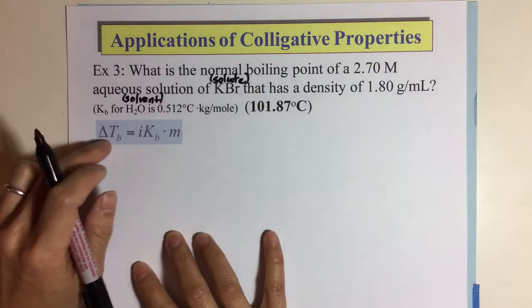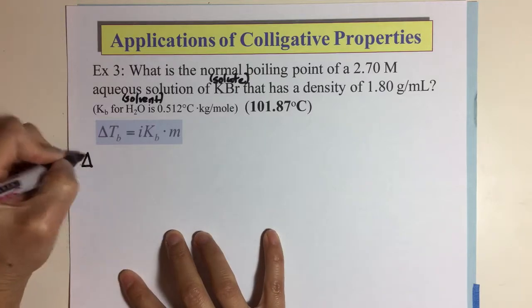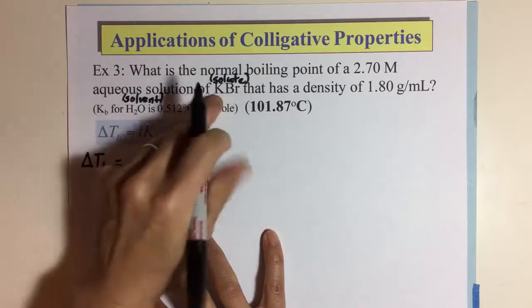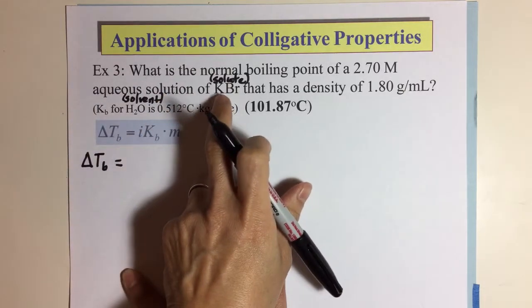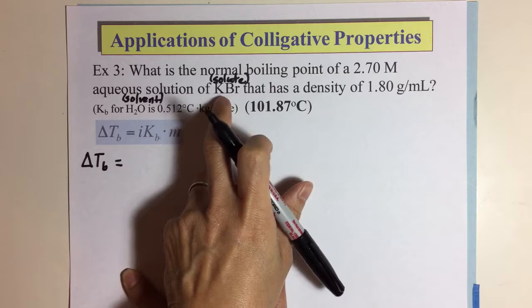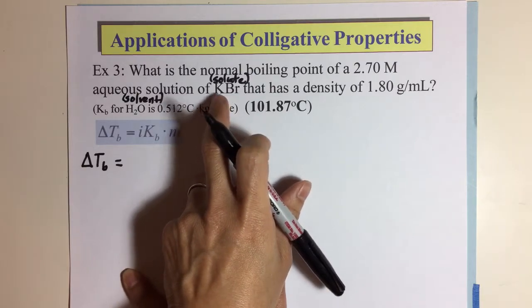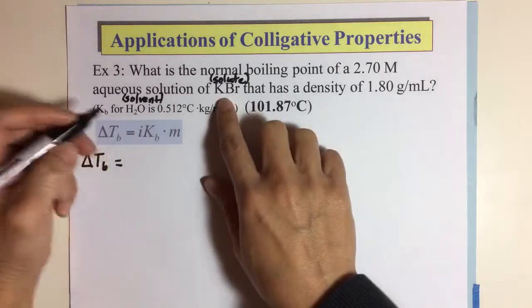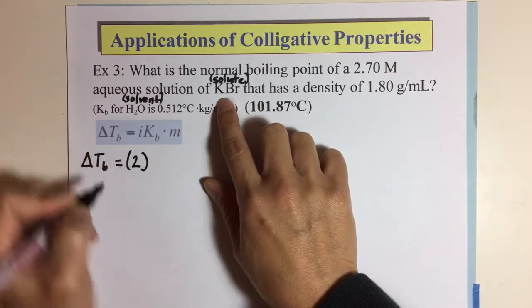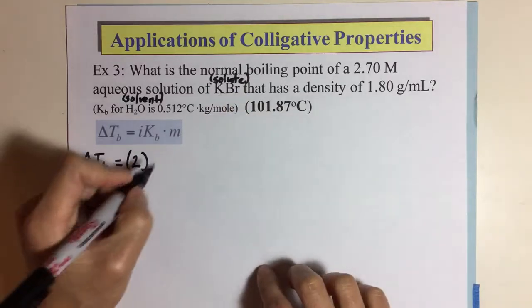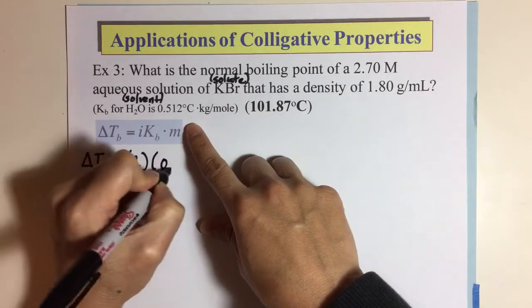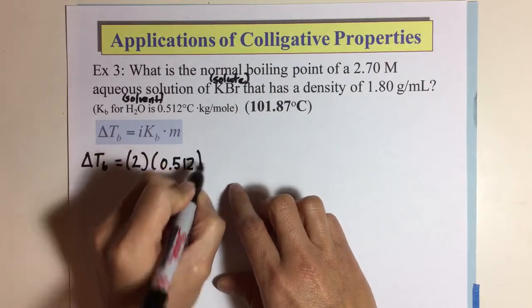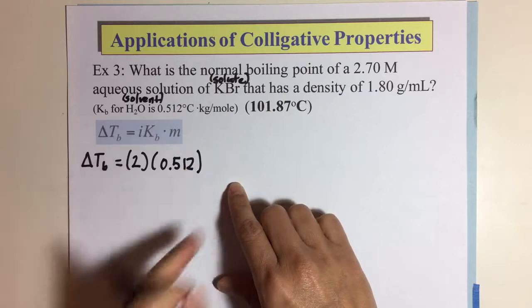So to find the change in temperature, we're going to need all of these variables right here. I, the van't Hoff factor, assuming that the measured and the actual particles dissociated are the same. The van't Hoff factor for KBr is 2 because it breaks up into 2 particles, K plus and Br minus. The Kb is given to us. It's the boiling point constant of water. And then the molality is what is hard here. We need to find the molality.